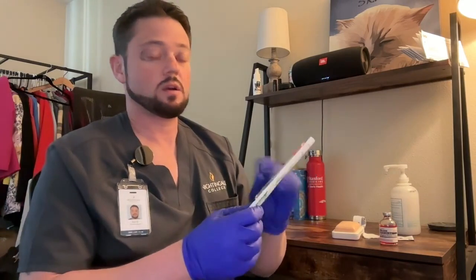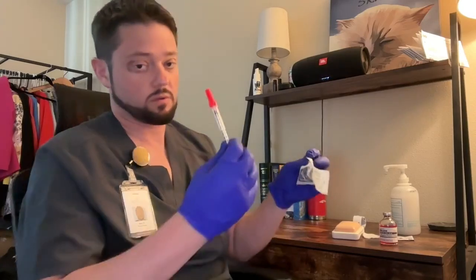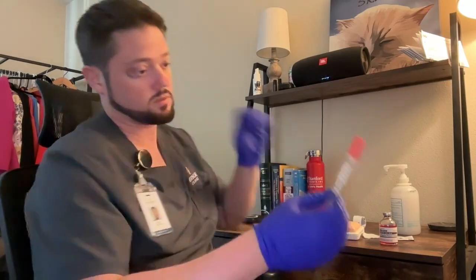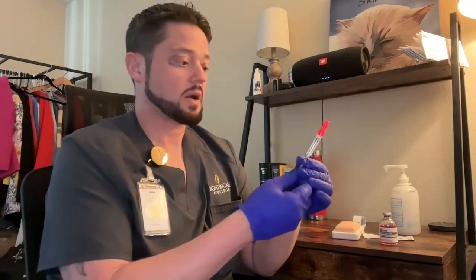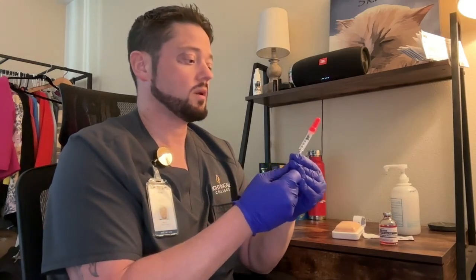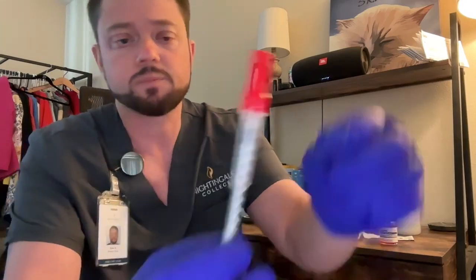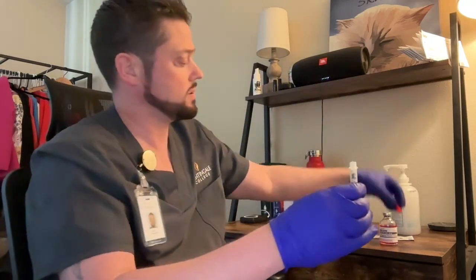I'm going to then take the tuberculin syringe and open the package. I'm going to remove my tuberculin syringe. I want to notice the point where we're going to draw the medication, which is going to be 0.1 mLs. I'm going to pull back on the plunger until I am at 0.1 mLs. So if you can see, at 0.1, we're going to go ahead and remove the cap.